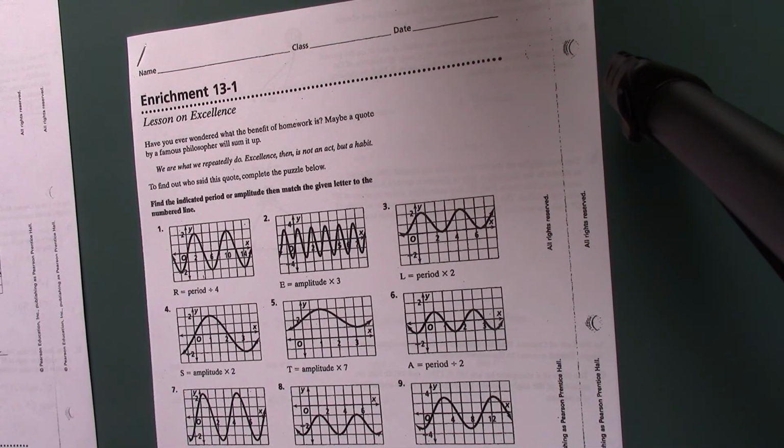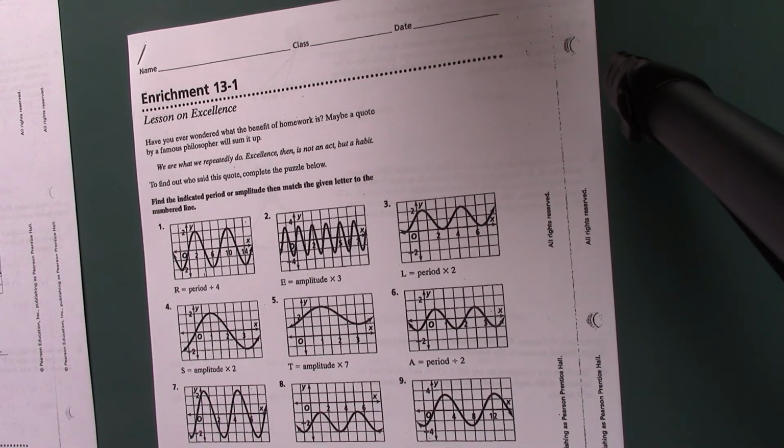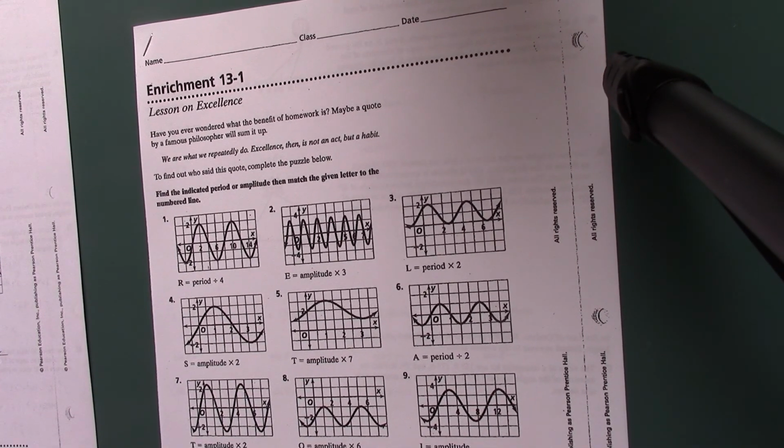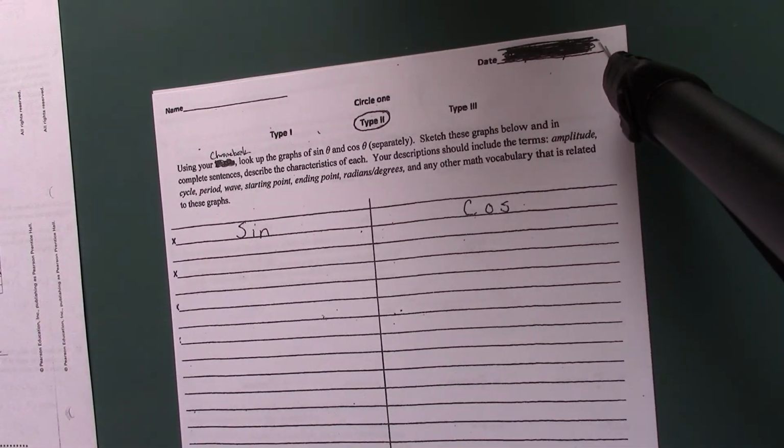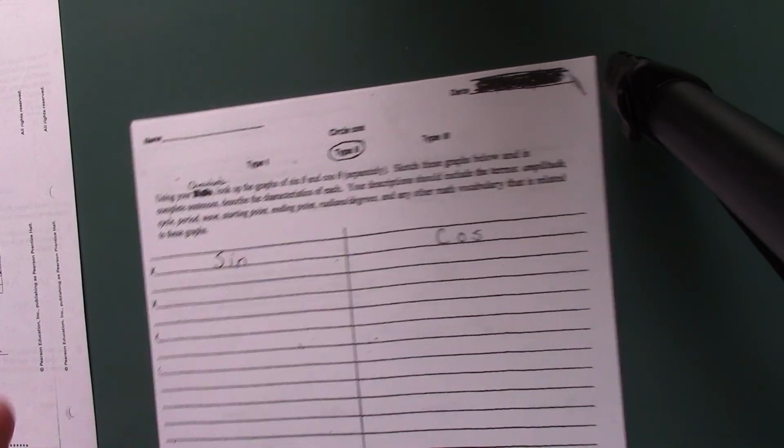Alright, this is a little video for some hints on this week's assessment. I am actually going to grade this thing, and some of it will be graded based on you getting it right, and some of it on the very last page will be graded on your effort. We'll talk about that as we get to it.